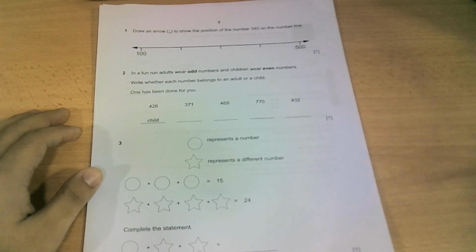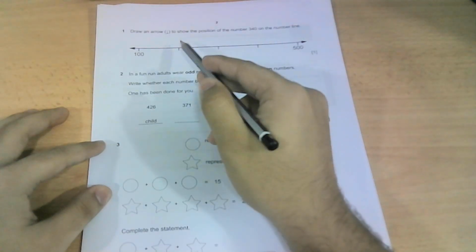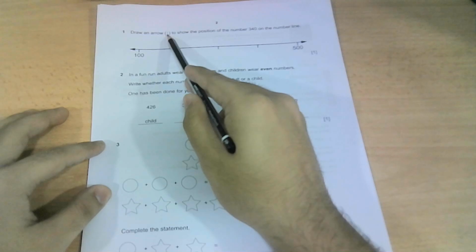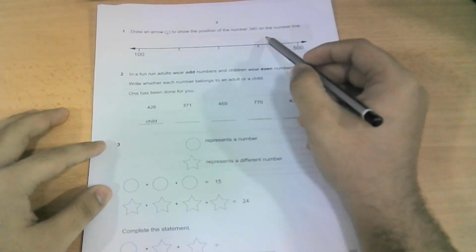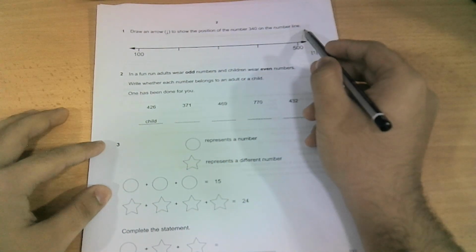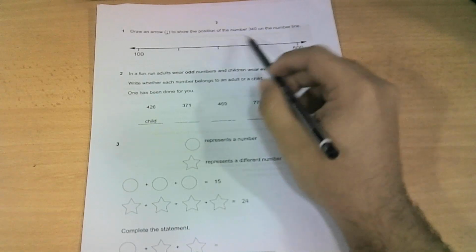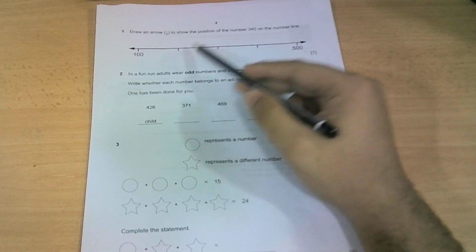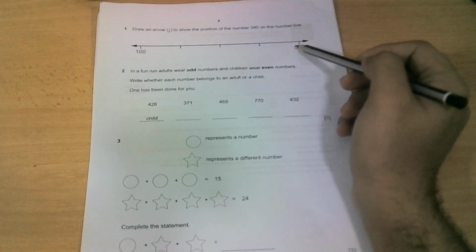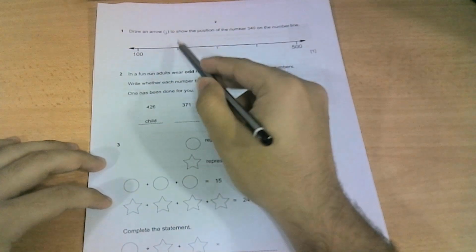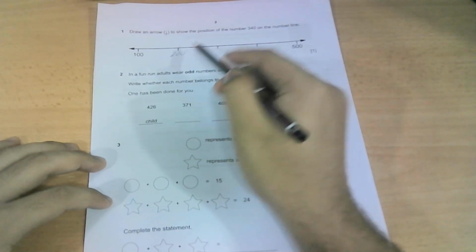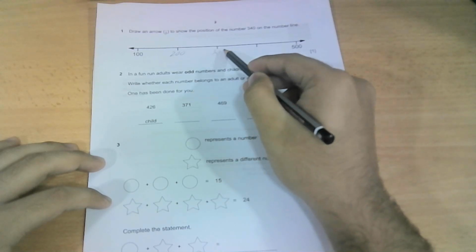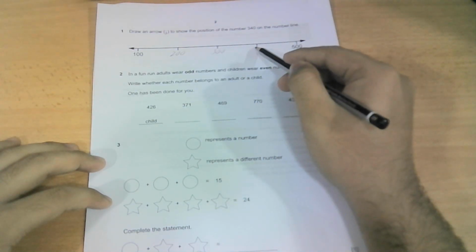For question number 1, they're asking to draw an arrow to show the position of the number 340 on the number line. So we have 100, then blanks, and then 500. So this one should be 200, this one should be 300, and this one should be 400.